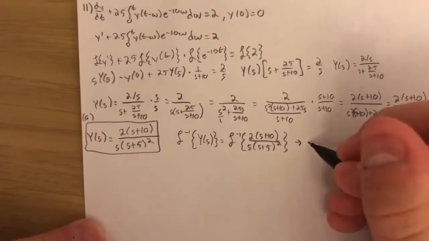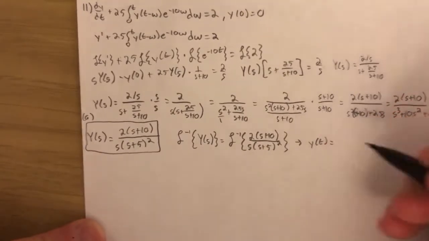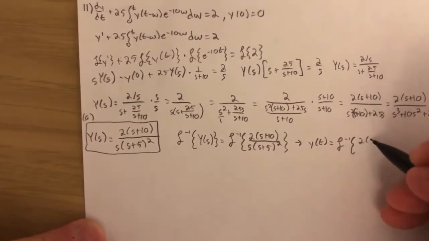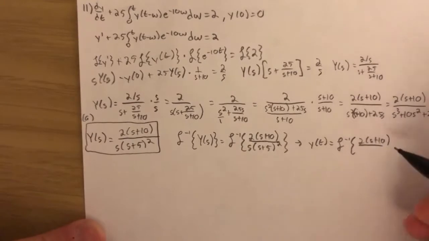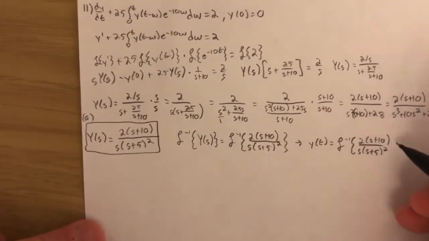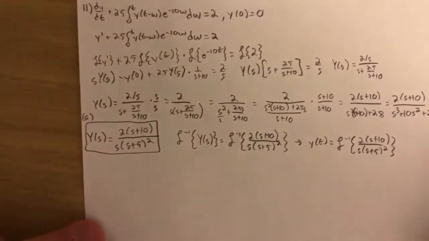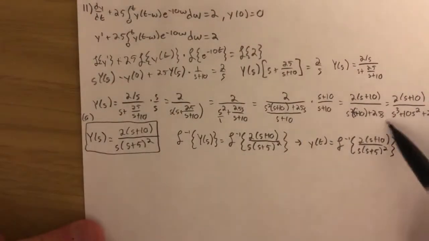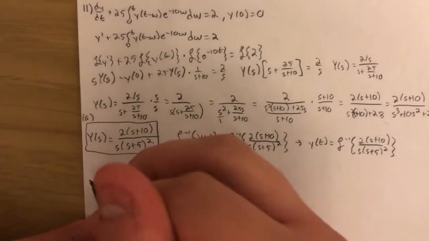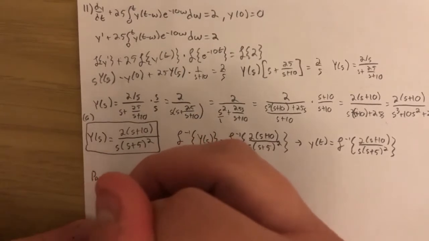So we get y of t equals the inverse Laplace transform of 2 times s plus 10 over s times s plus 5 squared. Now, in order to find the inverse Laplace transform of this term, we have to use partial fraction decomposition. So let's do that down below.